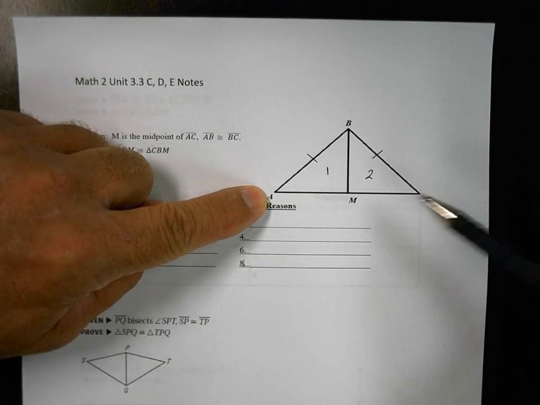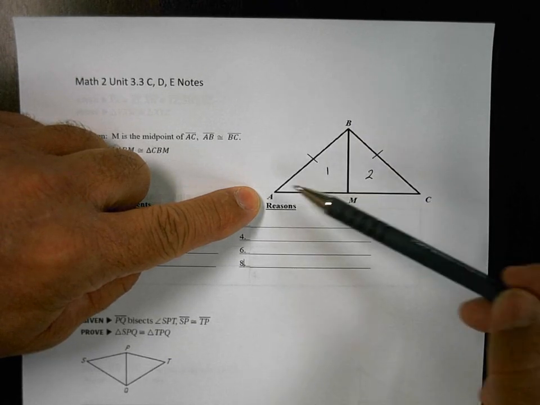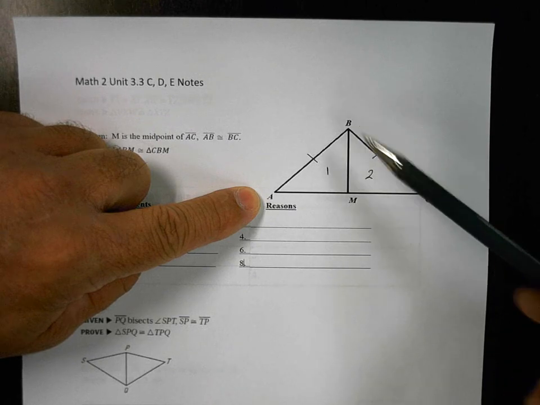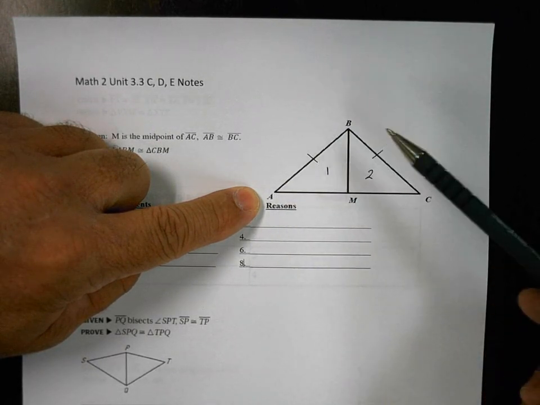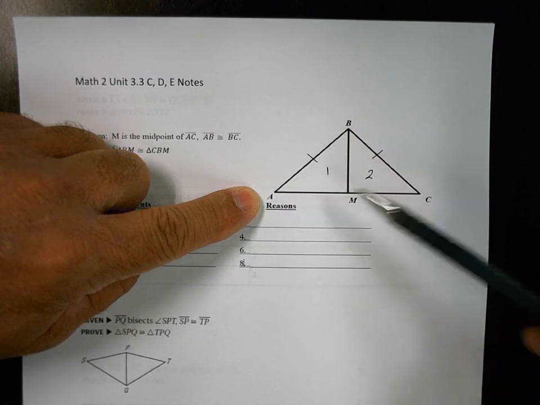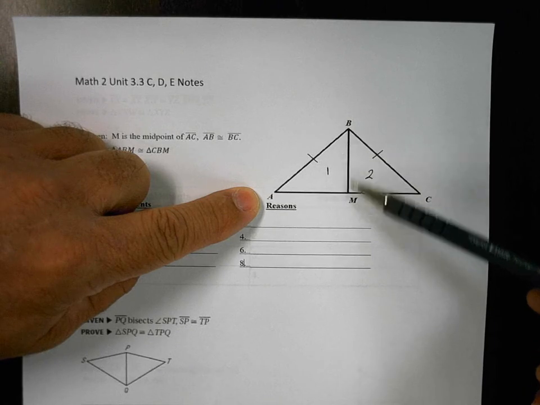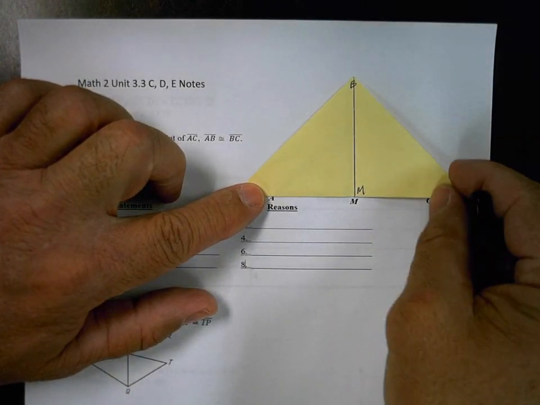Angle A and C, angle ABM would be congruent to angle CBM, and of course angle AMB would be congruent to CMB, and AB would be congruent to BC, and AM is congruent to CM, and of course BM is congruent to BM.